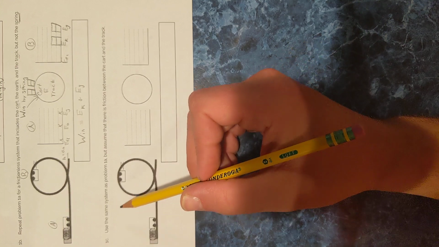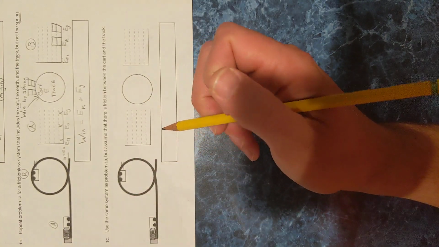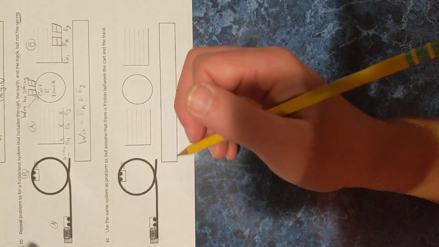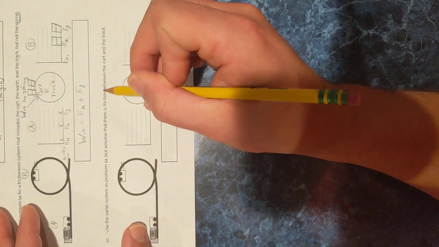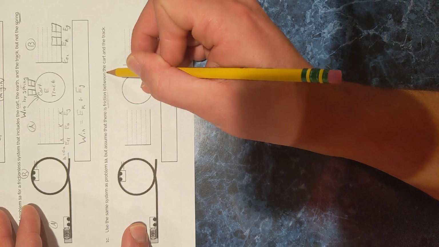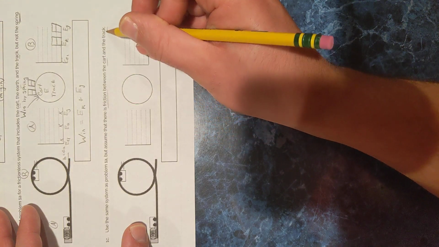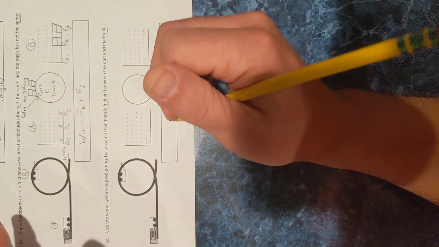So here we have a little bit of a different problem. Actually, it's the same problem, but there's something very important here. It says assume that there is friction between the cart and the track. There's two ways that I want to address this.